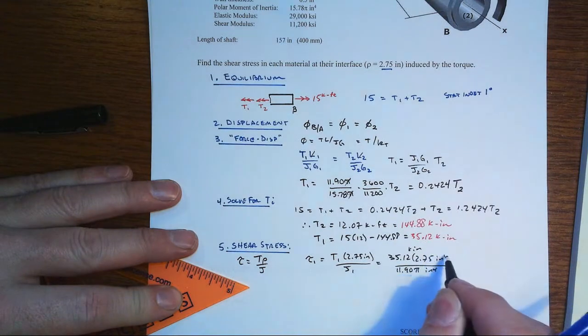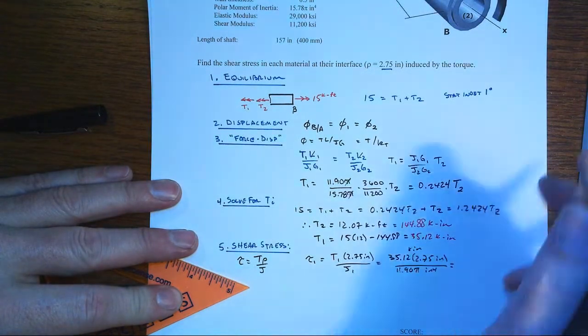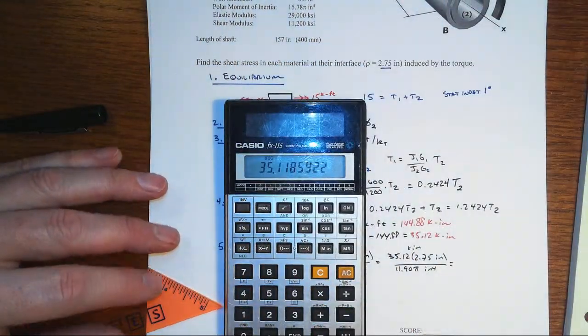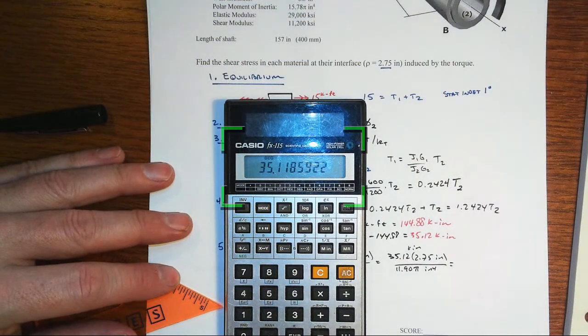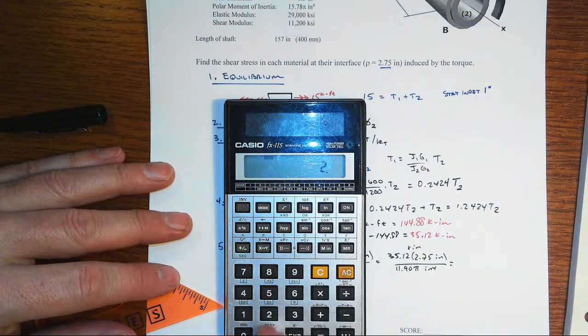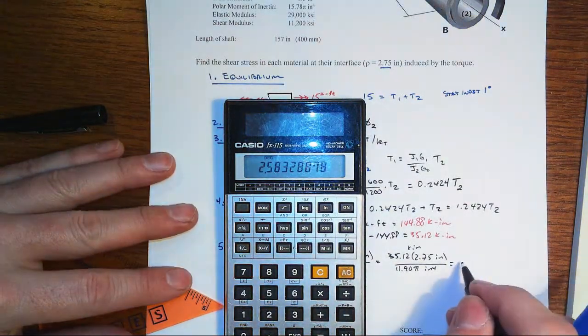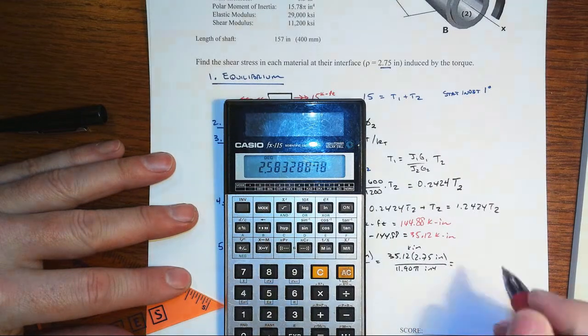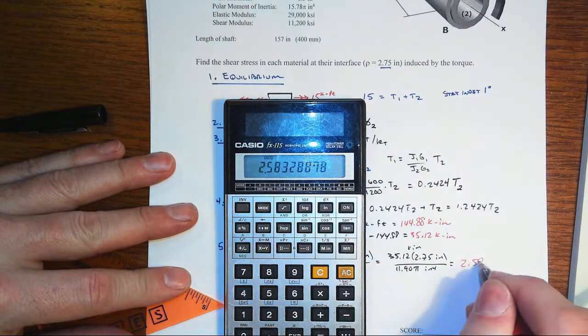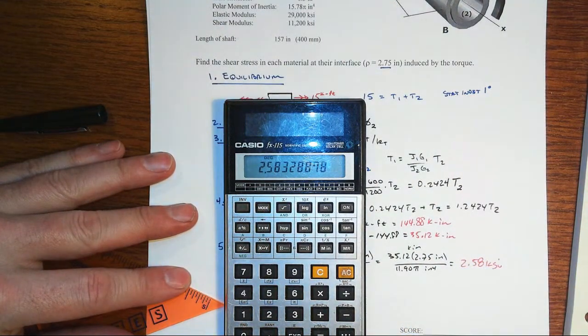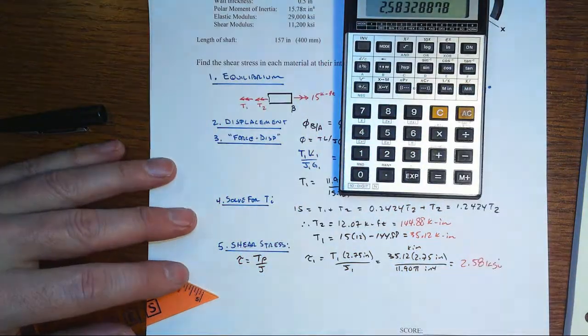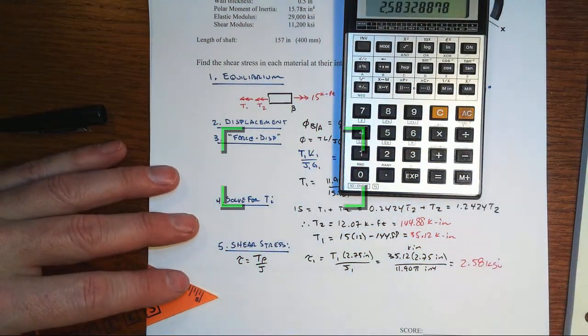So we'll get kip inch squared over inch to the fourth, that's KSI, that's good, we got the right units. 35.12 times 2.75 divided by 11.9 divided by pi, and we get 2.58 KSI.